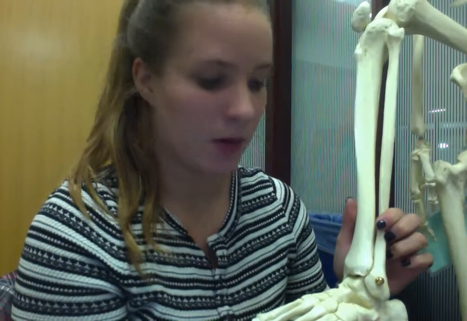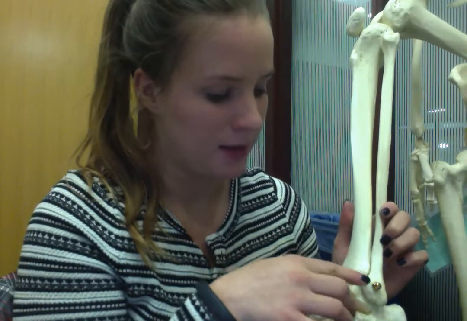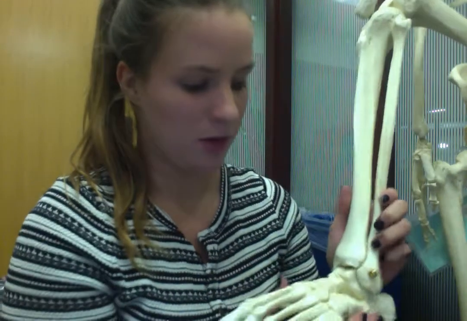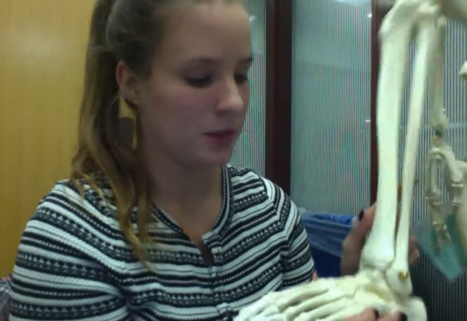The final joint between the tibia and the fibula is the distal tib-fib joint, and that is also a syndesmotic joint. And it's important to note here that when you look at the inferior foot, the lateral malleolus extends further down than the medial malleolus.